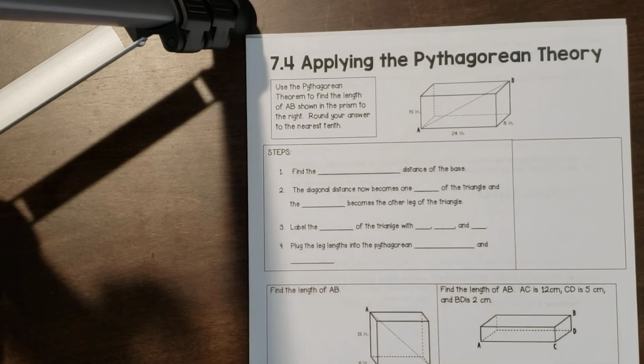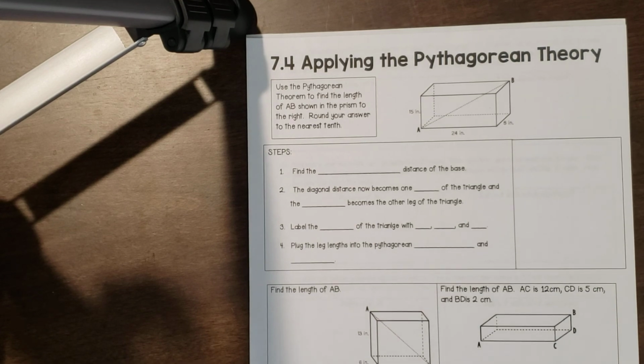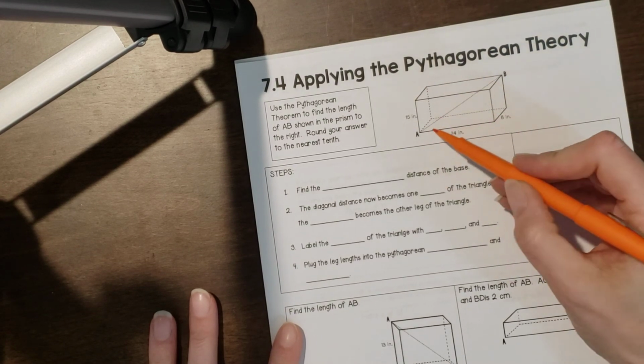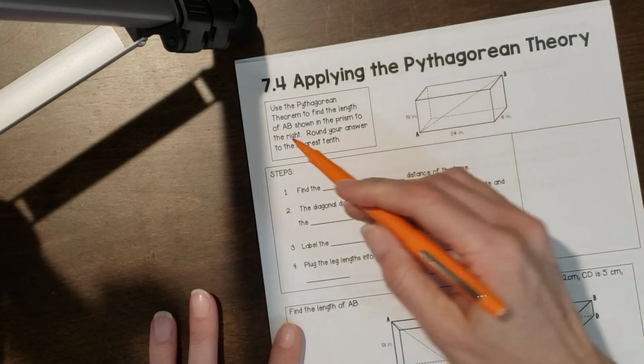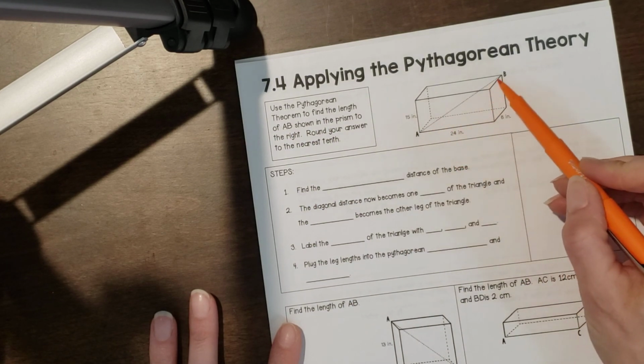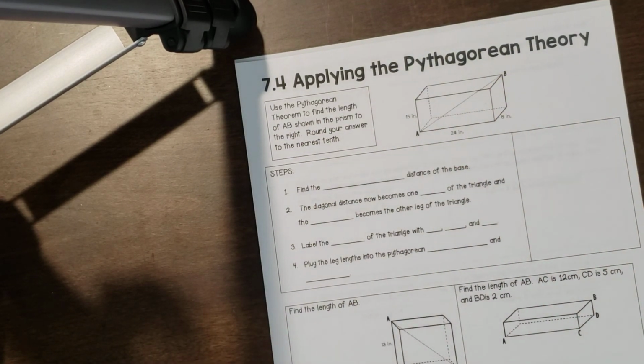Okay, so we're talking about applying the Pythagorean Theorem. The first thing we want to talk about is how to apply it to a 3D shape. So this is a 3D shape right here. This line that we're trying to find, because it says find the length of AB, cuts through the center of a box.